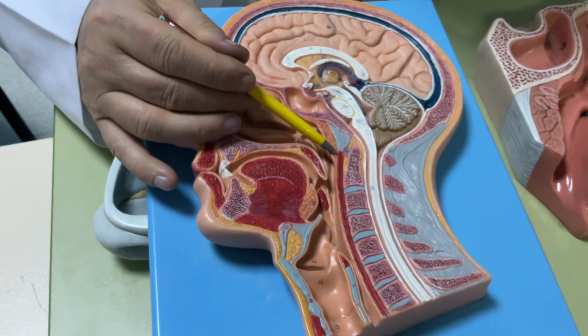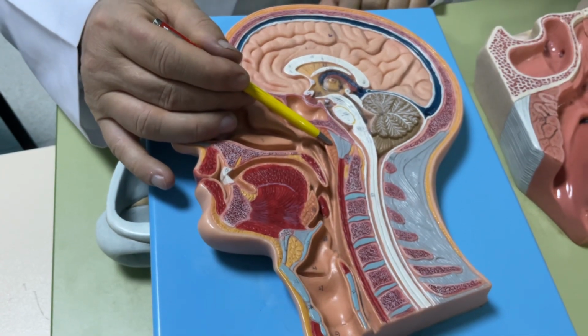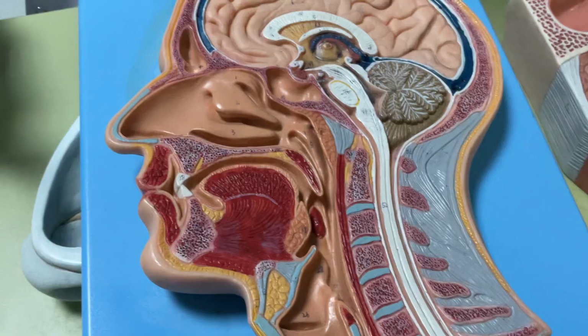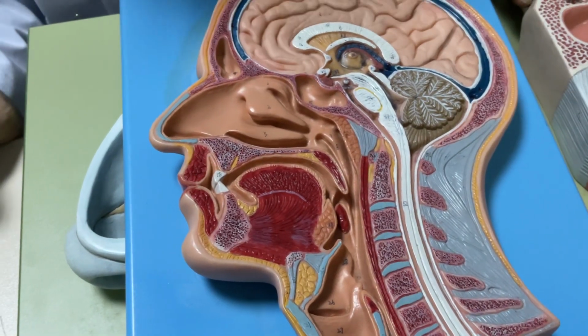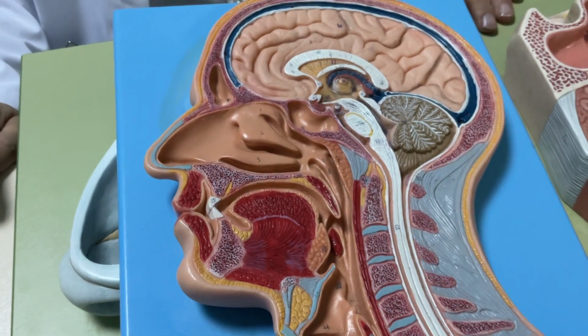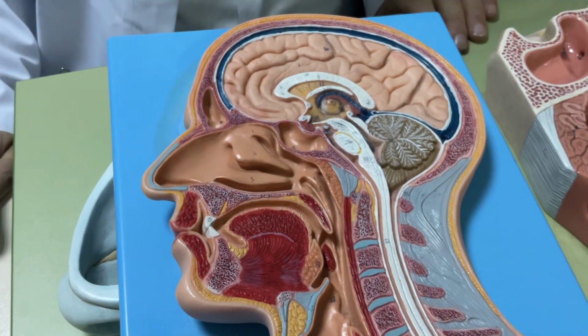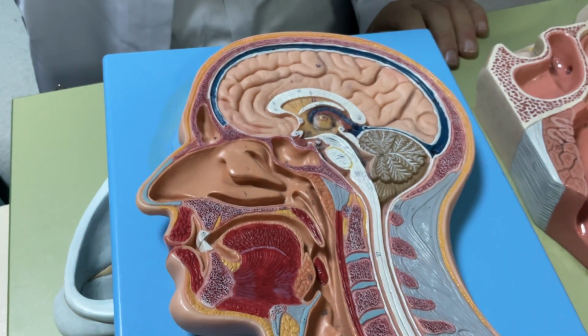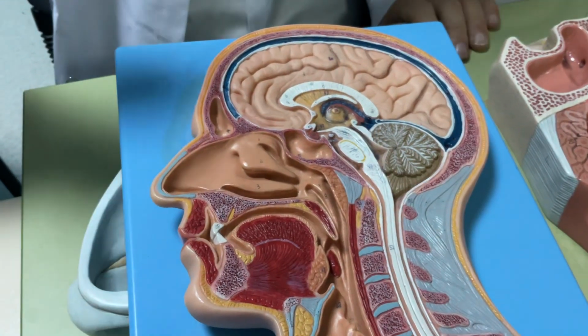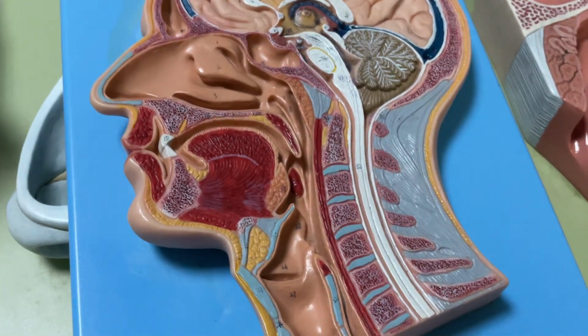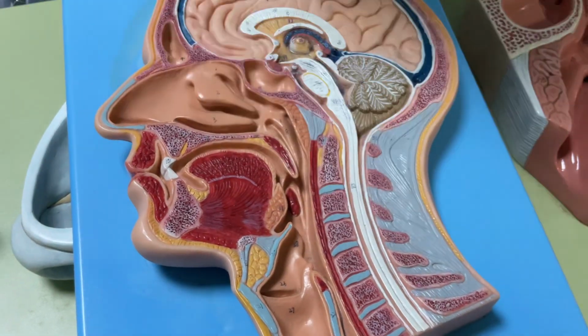This pharyngeal tonsil, if inflamed and very large, is then called adenoid, not adenoma. Adenoma is a tumor derived from a gland. The adenoid looks like a gland, but is not a gland.